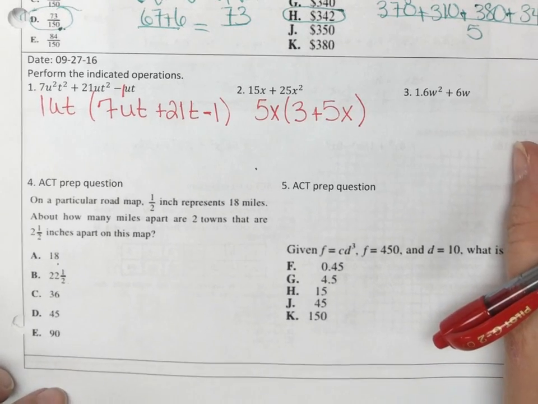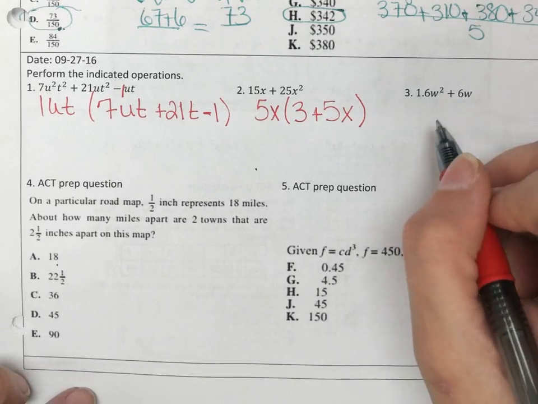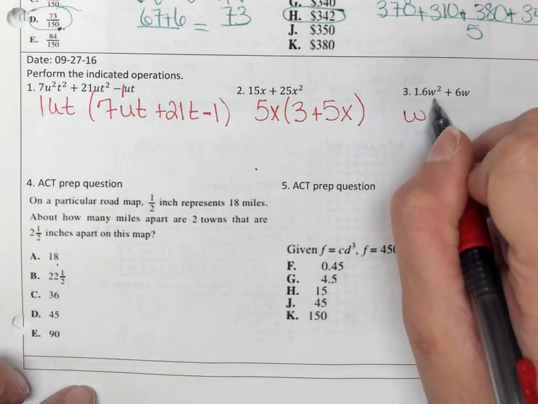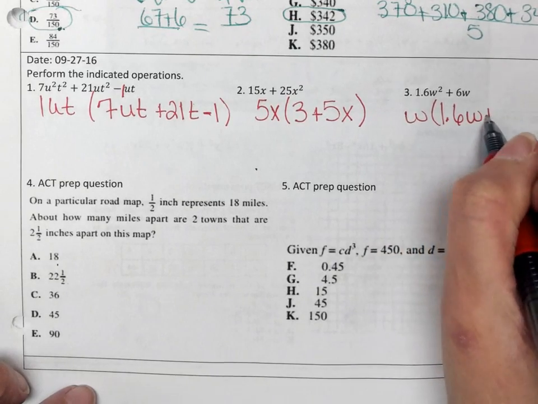Alrighty. And then number 3, what's the only thing they have in common? A w. So that'd be 1.6w plus 6.